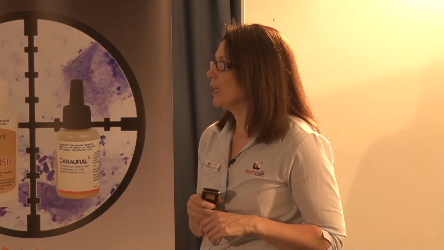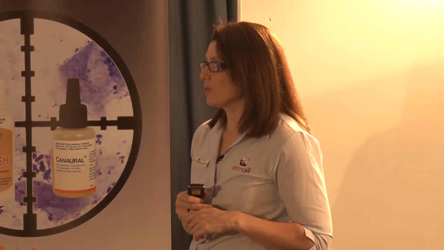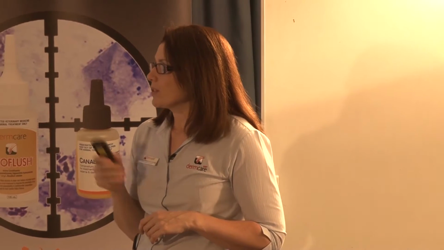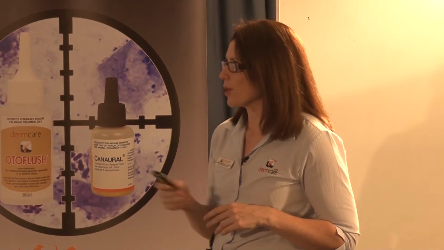Natural has a coconut oil base, so a really pleasant coconut smell, and can be used in dogs, cats, horses, any age. Because it's soap-free, it is suitable for use in conjunction with flea rinses and spot-on flea treatments, but we do recommend following the manufacturer's advice of the actual anti-flea product.